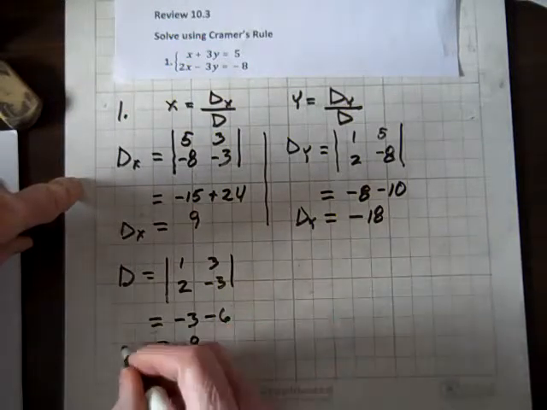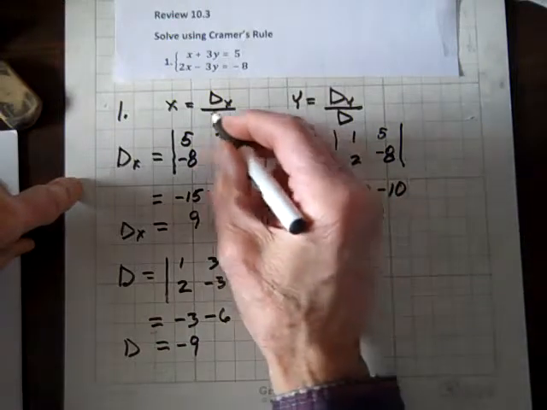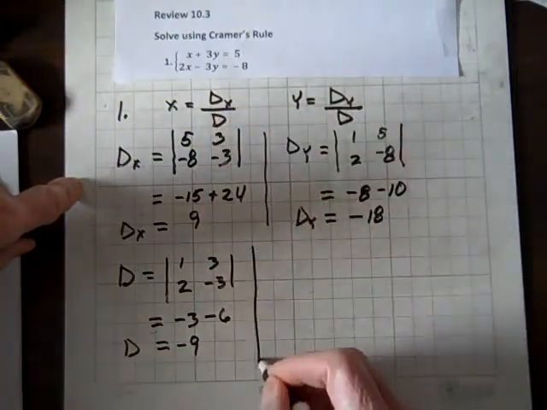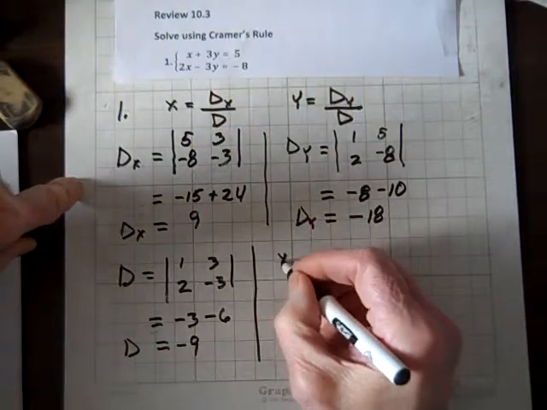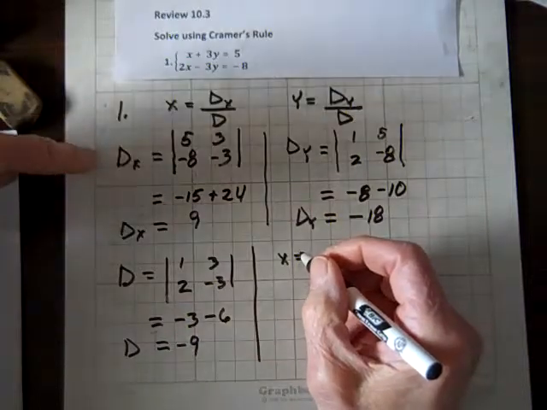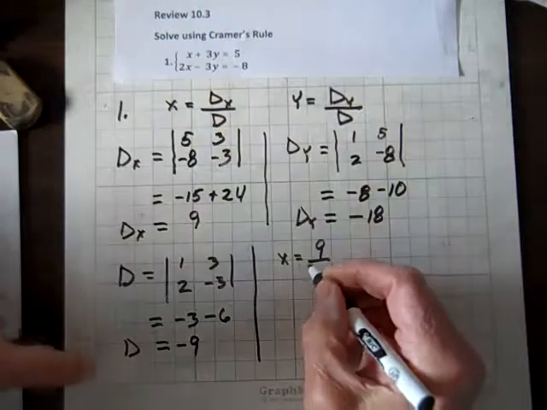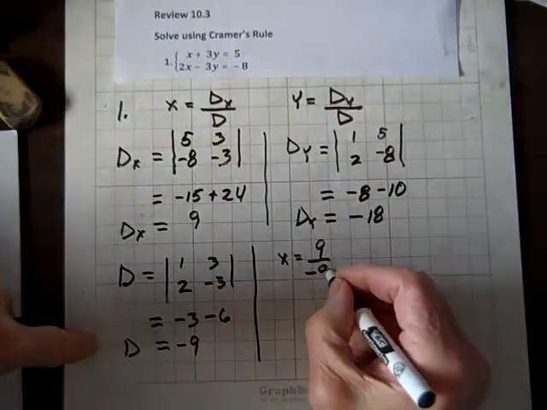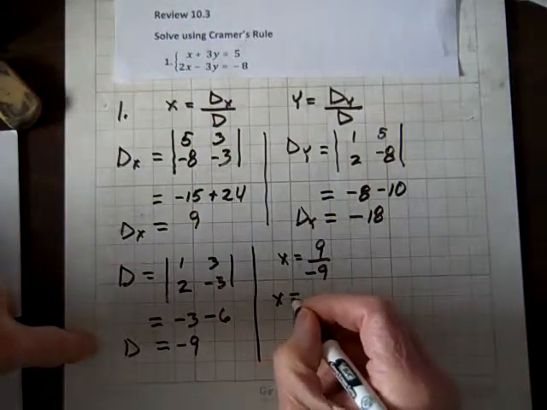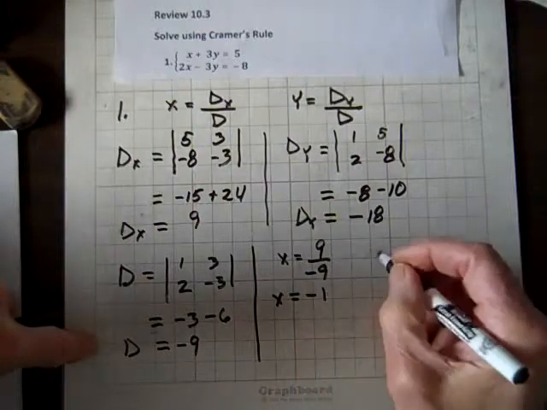So now with that done, we can go ahead and solve for x and y. So x equals d sub x, which is 9, over d, which is -9. So x equals -1.